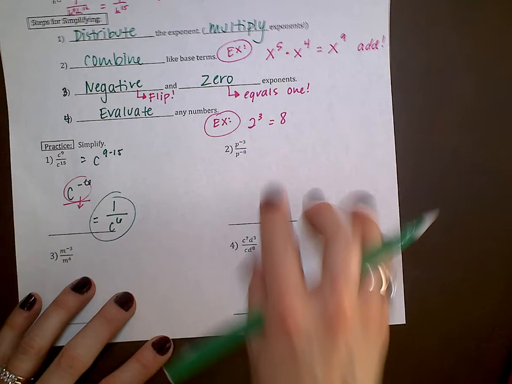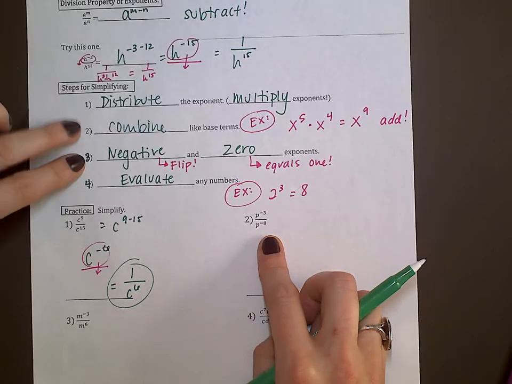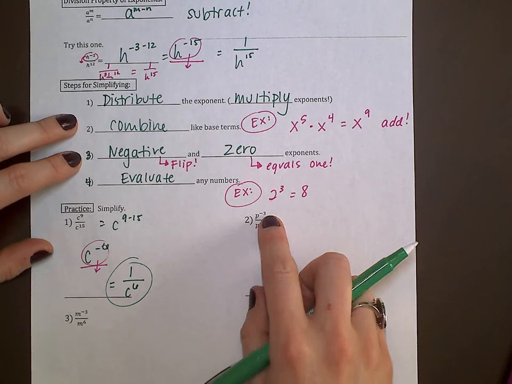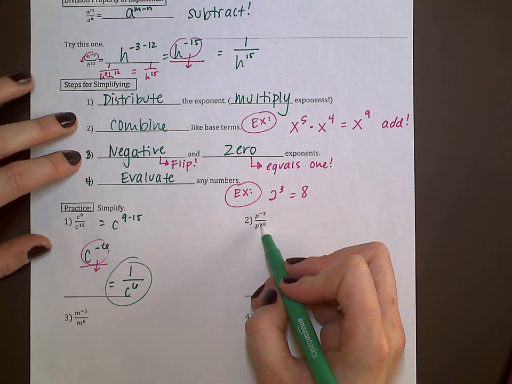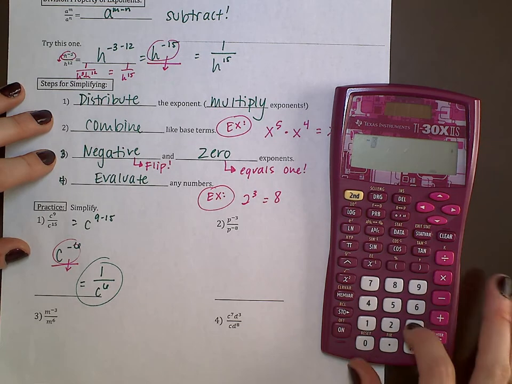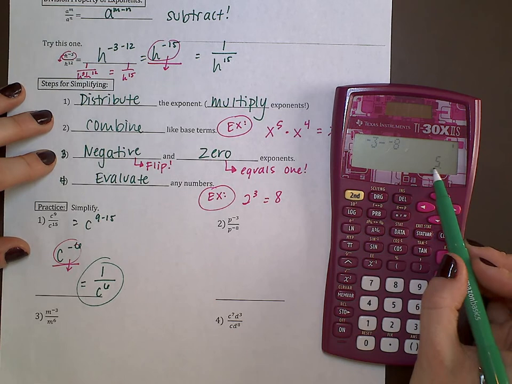All right, on to the next one. So here's where the steps can be changed around if you want to. People will make the mistake, they'll do negative 3 minus negative 8, and you can do that. Be careful, use your calculator. You would do the top minus the bottom. So that's a lot of negatives going on. When you combine them, it is p to the 5th.